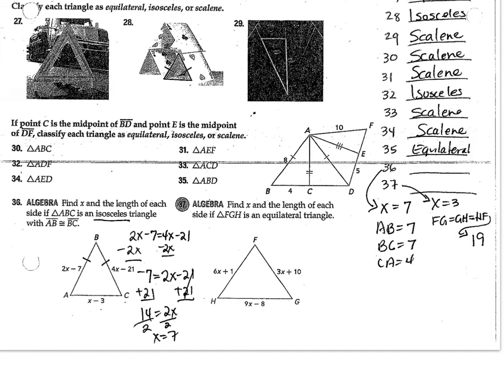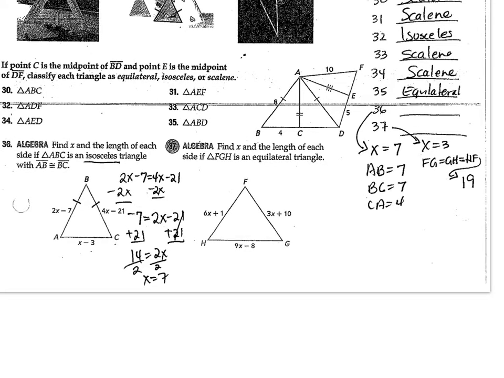Now some of you didn't do 36 and 37. 36, it's an isosceles, so you let the two sides that they told you are congruent, which in this case are AB and BC, equal to each other. You find x, so x is equal to 7. Then you go back and plug it in. So you get 7, 7, and 4, because 7 minus 3 is 4. The same thing happens with number 37.